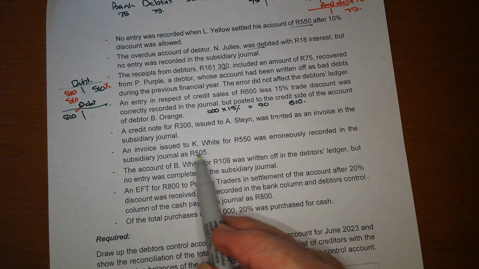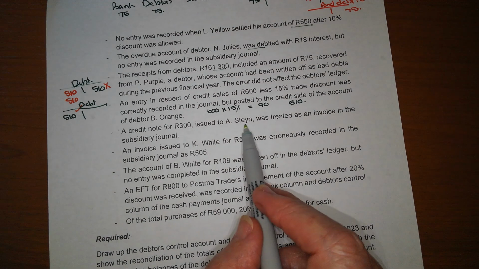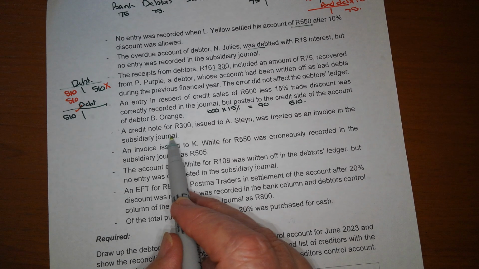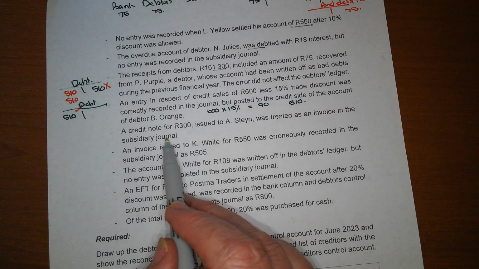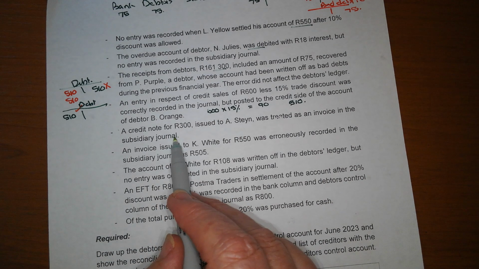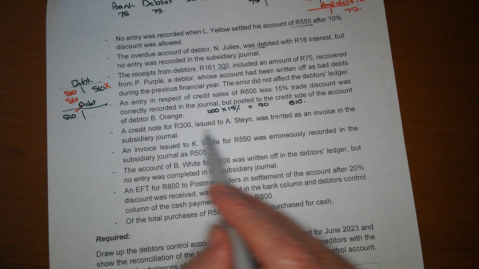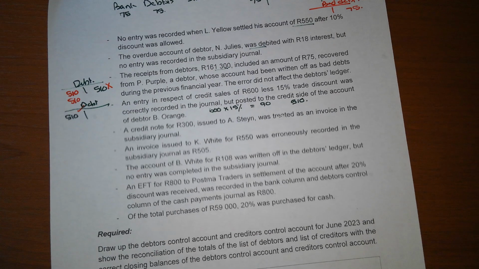A credit note for 300 issued to A Steyn was treated as an invoice in the subsidiary journal. So if we make a mistake in the journal, it means that we have to correct it in the control account and in the list. It was a credit note. It was treated as an invoice.